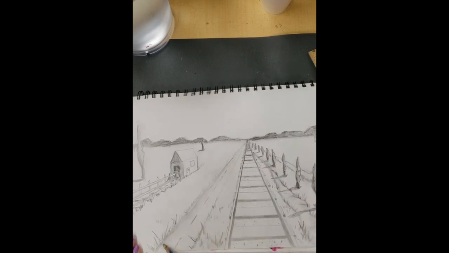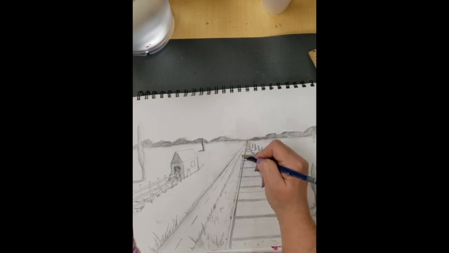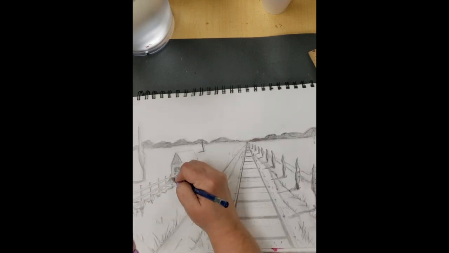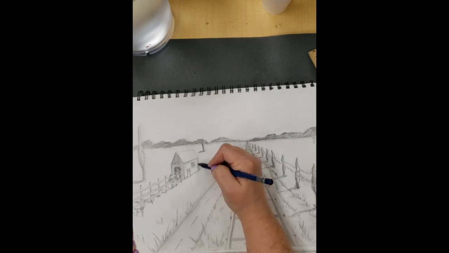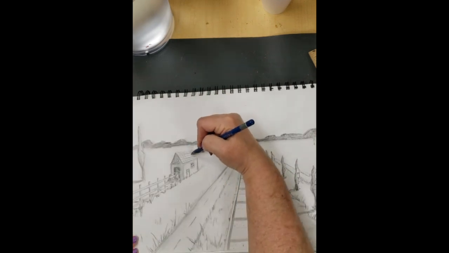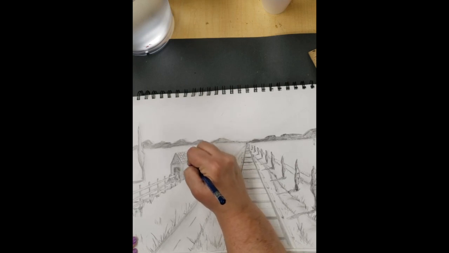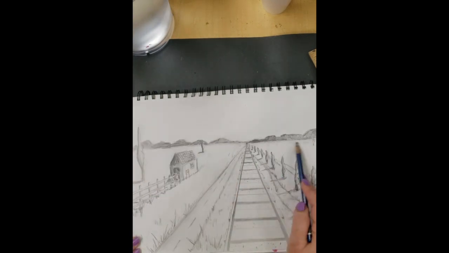Here I'm making the grass up front a little more pronounced, and also trying to give it some more details. Here with the house, I'm adding some shingles on it now, making sure that they point to the vanishing point as well. It's very important. You want to keep everything in perspective.